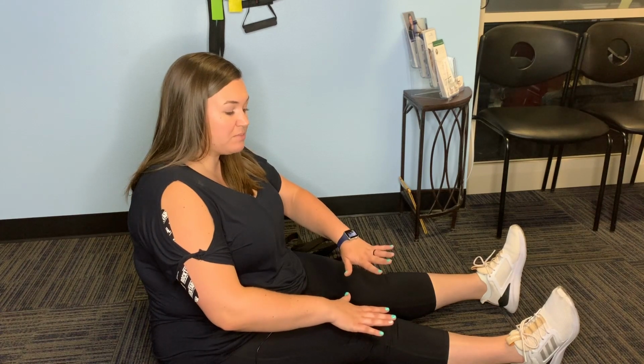So we're going to show you a few exercises and stretches that you can do at home to help alleviate some of these symptoms. Okay, so the first thing we're gonna do is just some basic stretches.